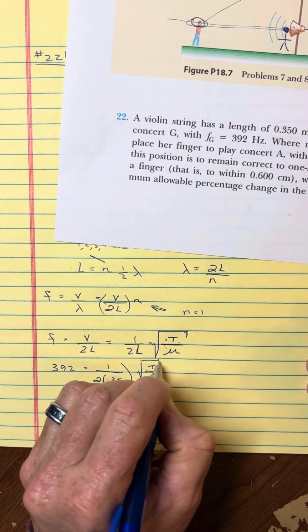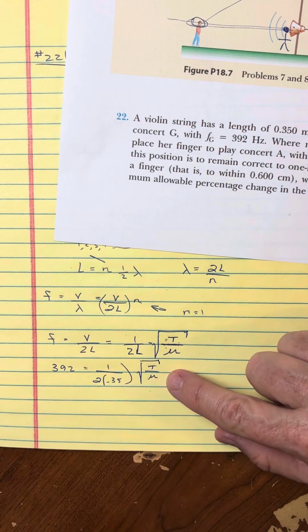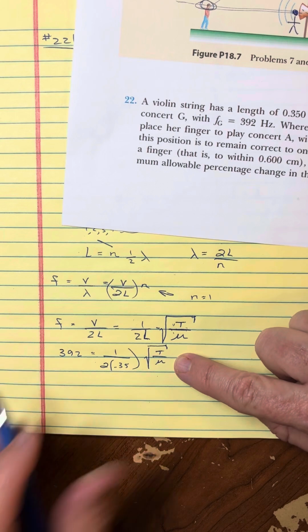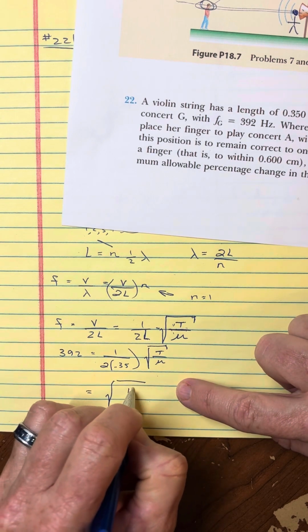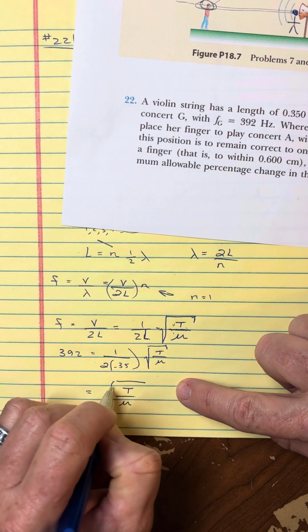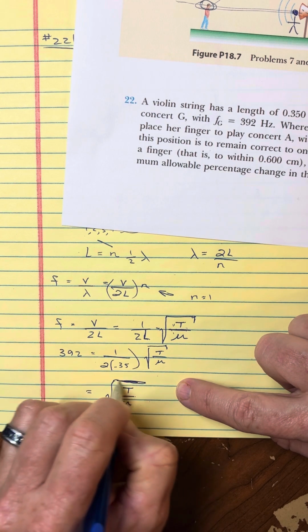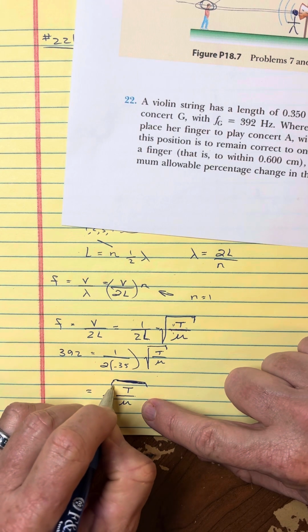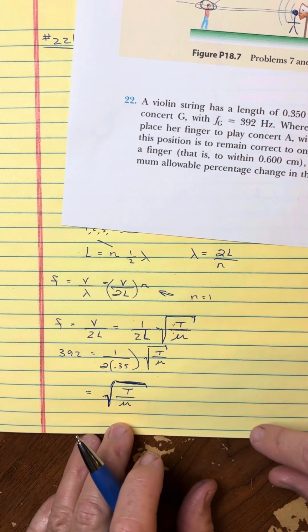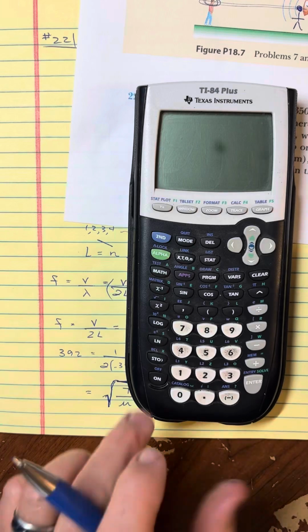And that'll give us this missing piece, which I'll call the velocity of the waves on the string. Or maybe to say the same thing, it won't give us the tension individually or the mass per meter individually, but collectively, it'll give me the v.